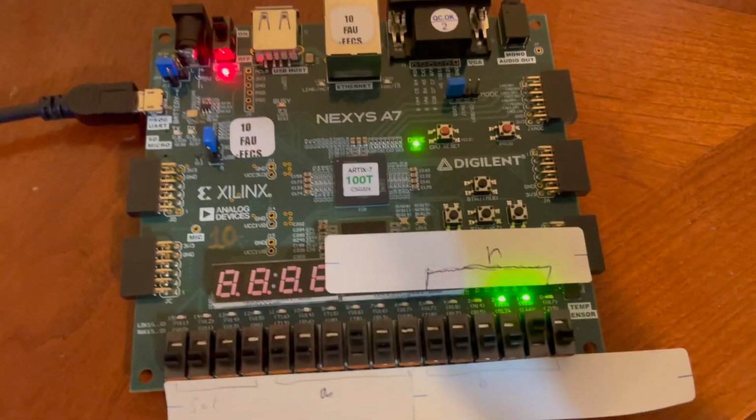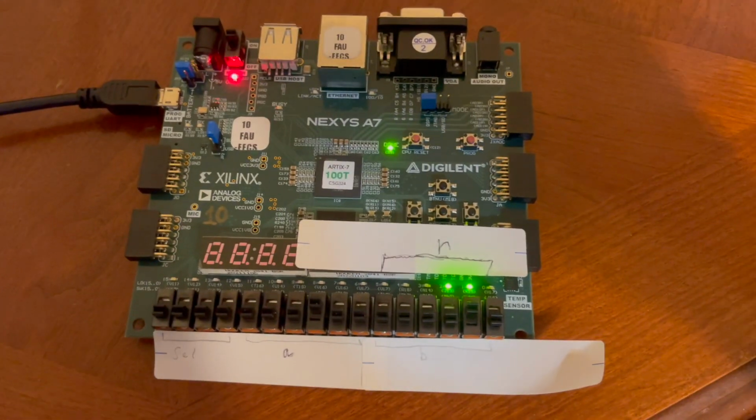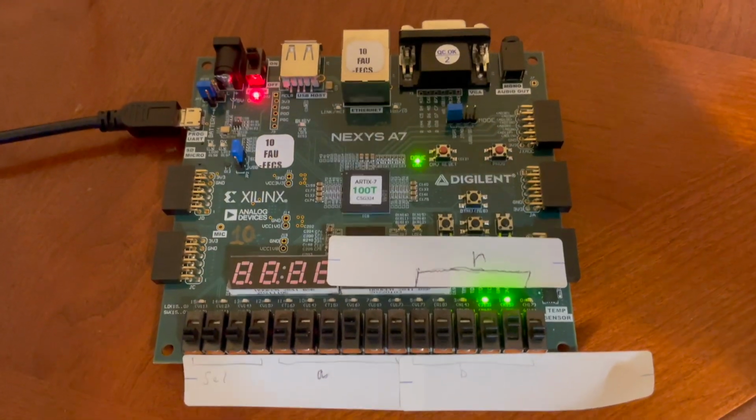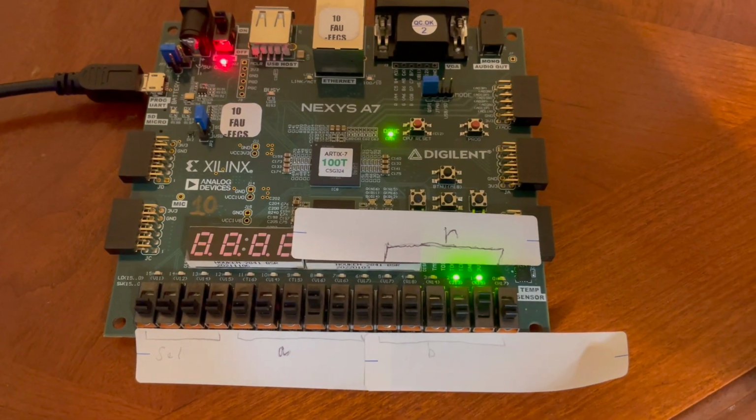This is for class CDA4240C, Lab 3. In this lab, we design an ALU and we program it using Vivado and VHDL. I've gone ahead and programmed my FPGA and labeled it.